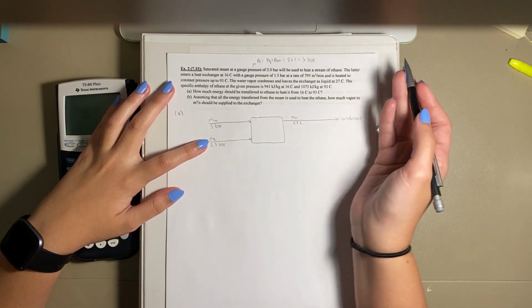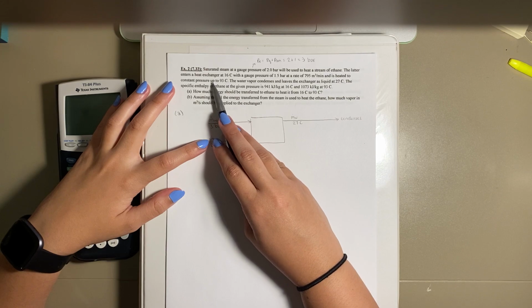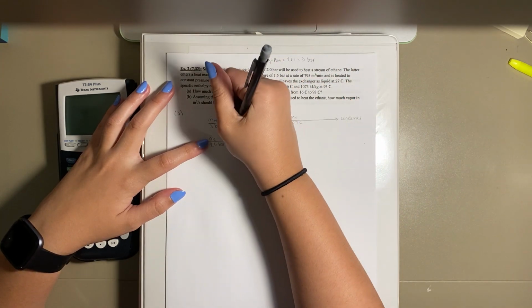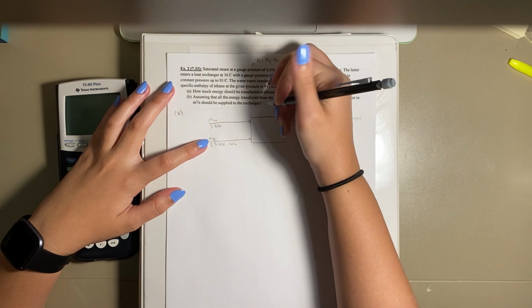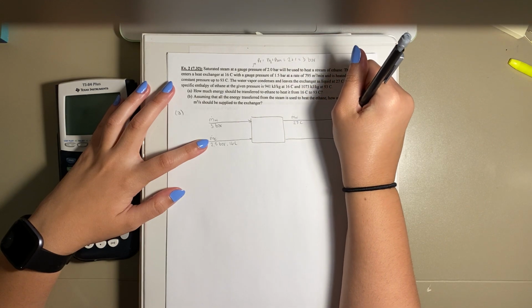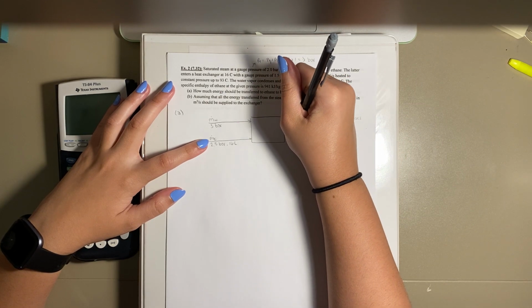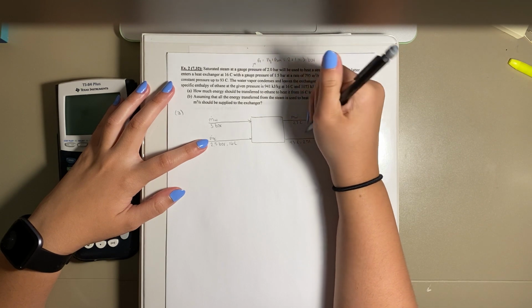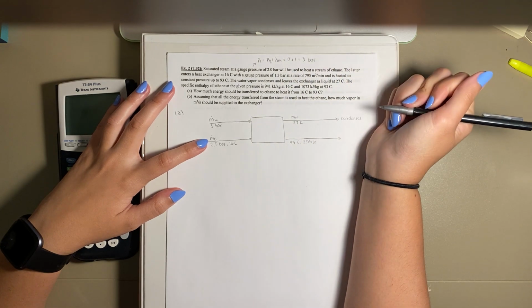We will need to figure out the mass flow rate. And we know it's heated at constant pressure up to 93 degrees Celsius. So it enters at 16 C and leaves at 93 C and 2.5 bar.